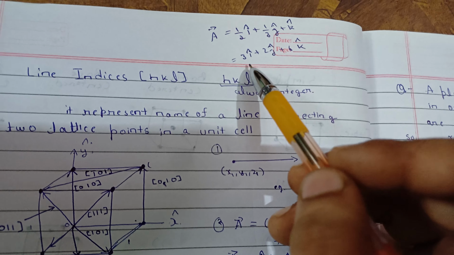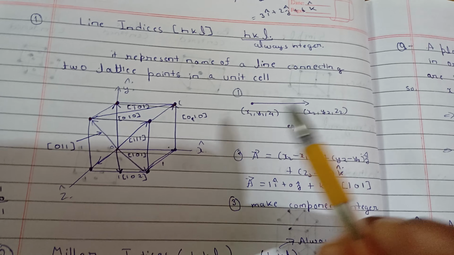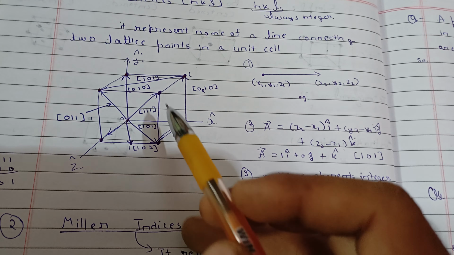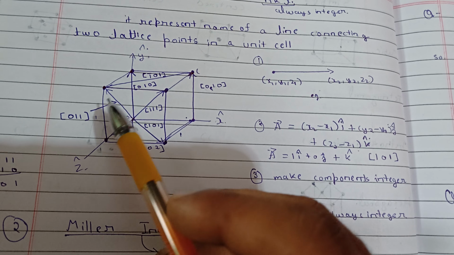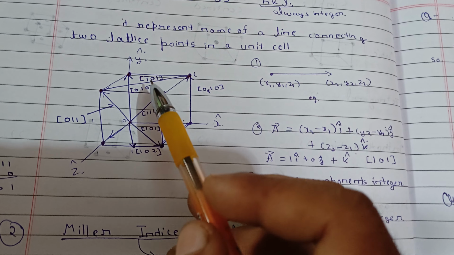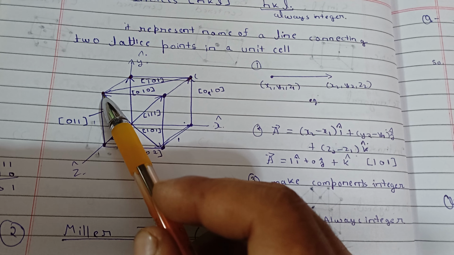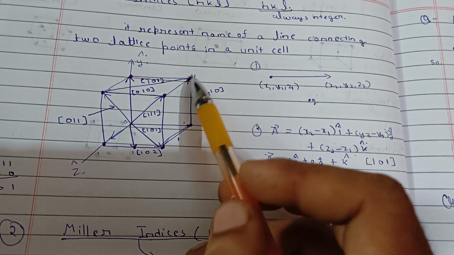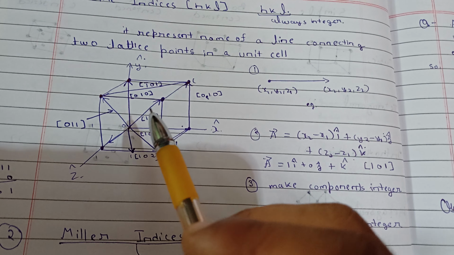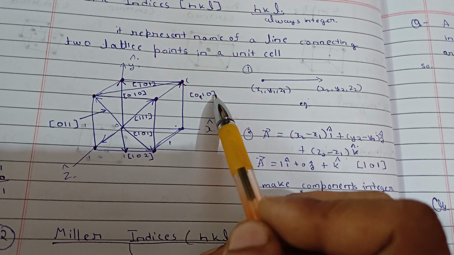That's how you can find the line indices, or the name of that line. So these HKL will represent the name of that line. You can take any example. If you are taking from the origin, then you will directly get the coordinates. But if you are taking a line vector like this, then the final components minus the initial components will be your line indices. Like for this one, the coordinates will be 0 1 0.